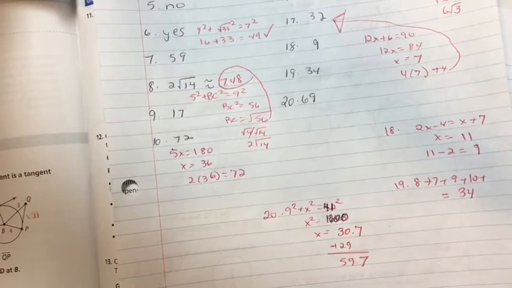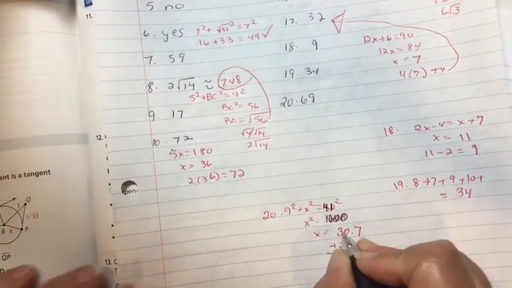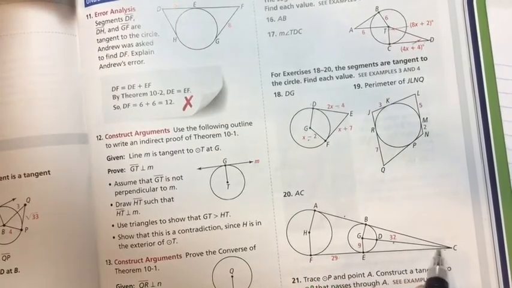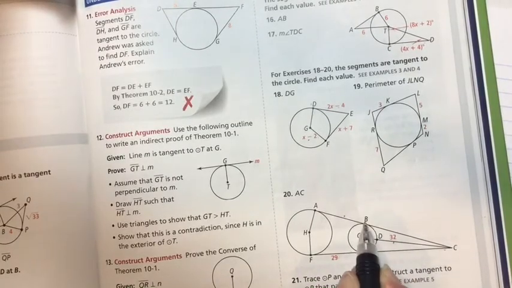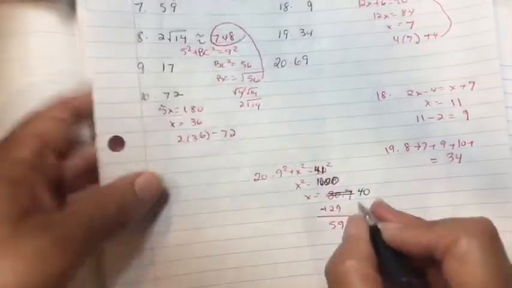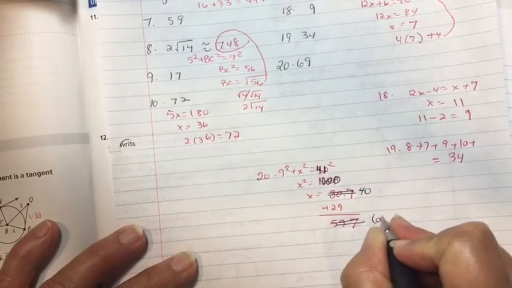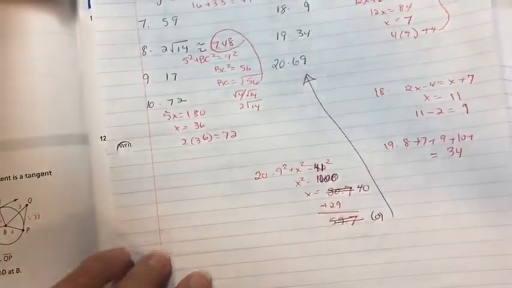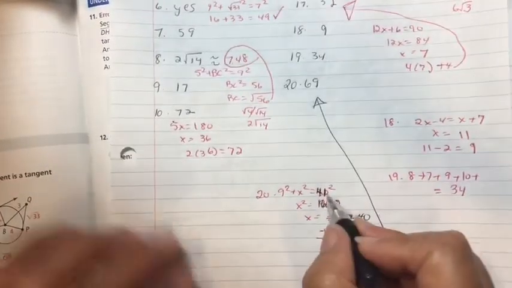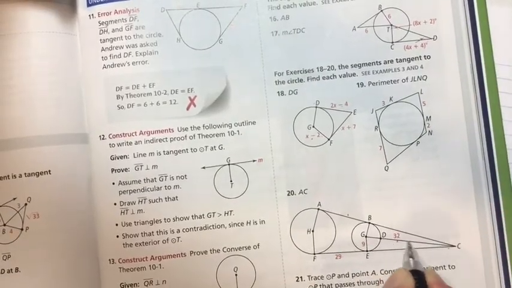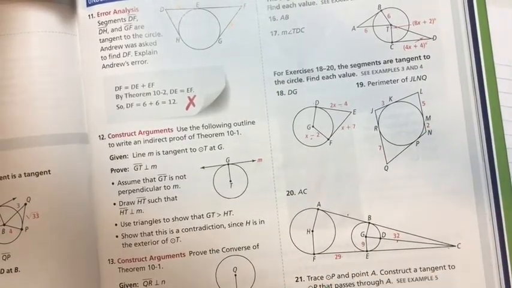And the square root of 1600 is 40. So 40 are these lengths here. So to get the final answer, you have to tack on the 29. And 40 plus 29 is 69, which was the answer. The mistake I made is I thought 32 was the entire hypotenuse, but it's not. It's just this little piece here. So be careful.